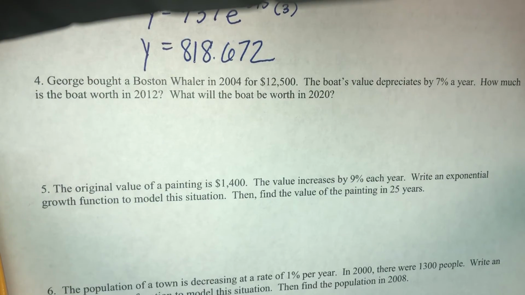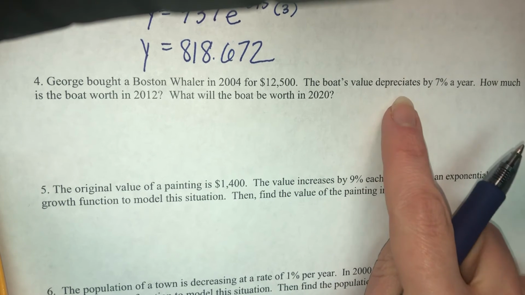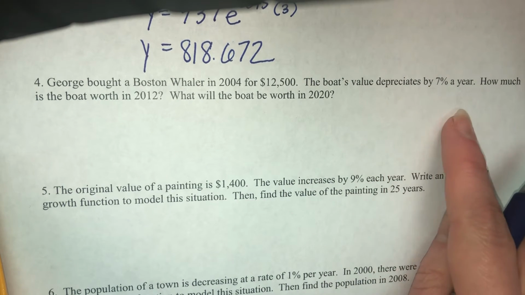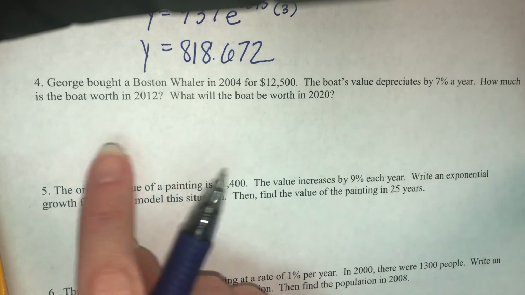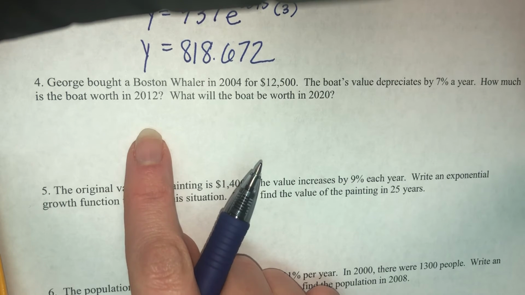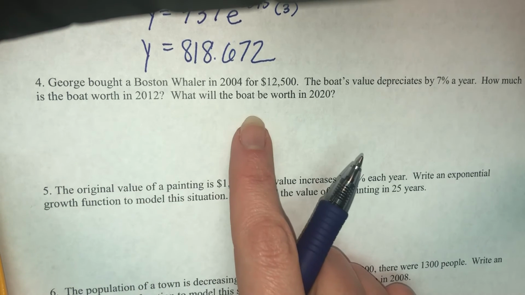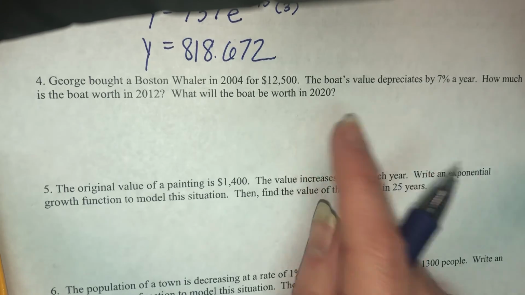All right, number 4. George bought a Boston whaler in 2004 for $12,500. The boat's value depreciates, which means goes down by 7% a year. How much is the boat worth in 2012? What will the boat be worth in 2020?